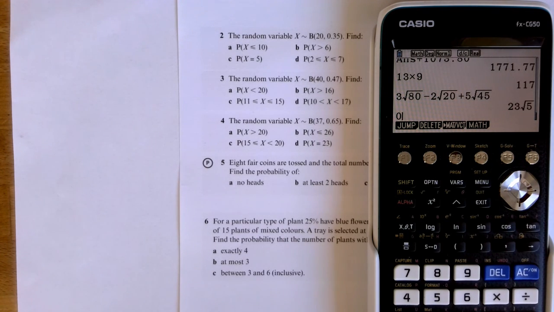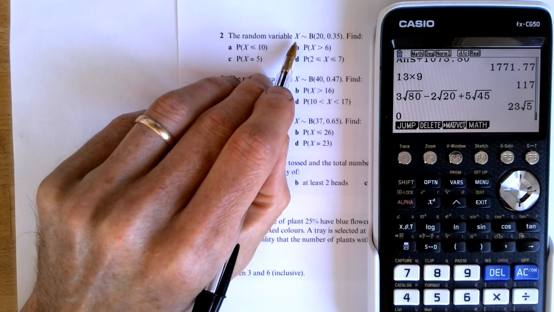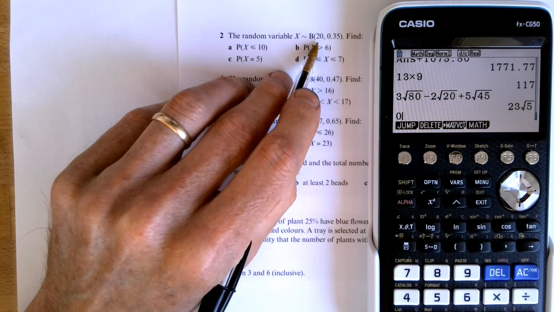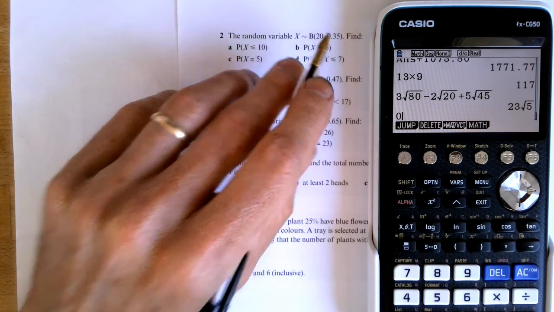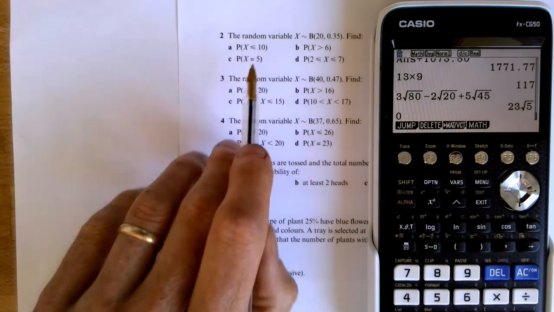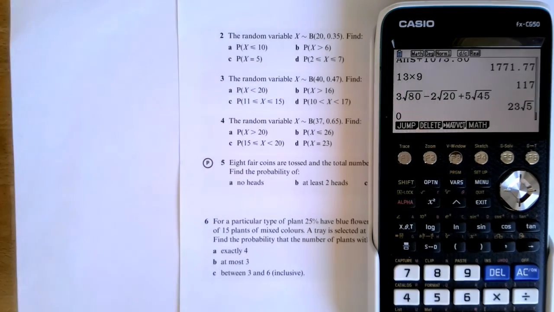Here, in this question two, we're not given the context of what x is. We're not told this is someone rolling a dice or doing this, that, or the other. We're just told that x is some variable, and it's the number of successes when something's done 20 times, and each time you do it, the probability of success is 0.35. We're not told any more, and we're asked to find a number of probabilities.